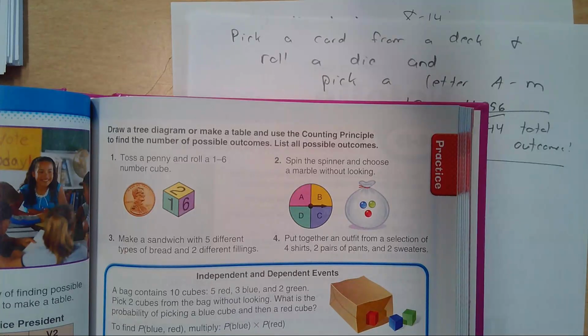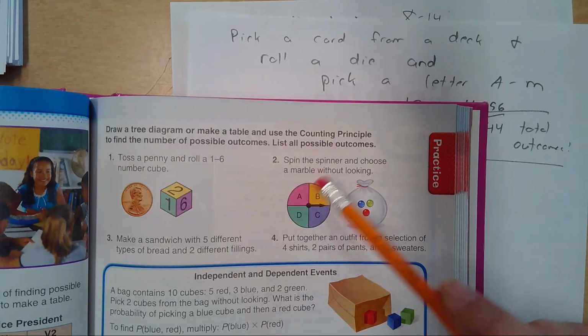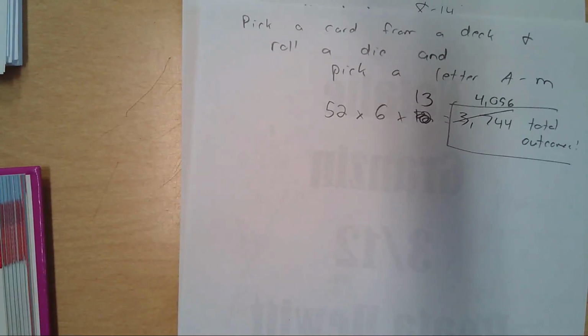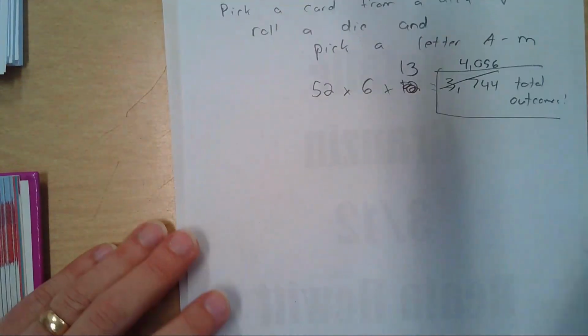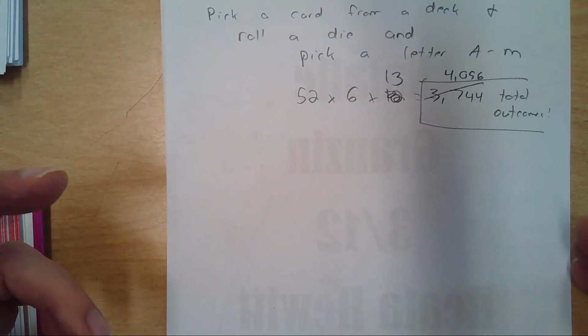I'll give you a moment here, and then I'll build it up. Truth be told, if you spin the spinner first, then pick a marble, great. But if you chose to pick the marble first and then the spinner, it doesn't really matter in this case here. So if for whatever reason you decide to list the marbles first, blue, green, red, and then build your little diagram, I'll build them both real fast. I'm going to build them both, and I'm going to show you that it's one and the same.